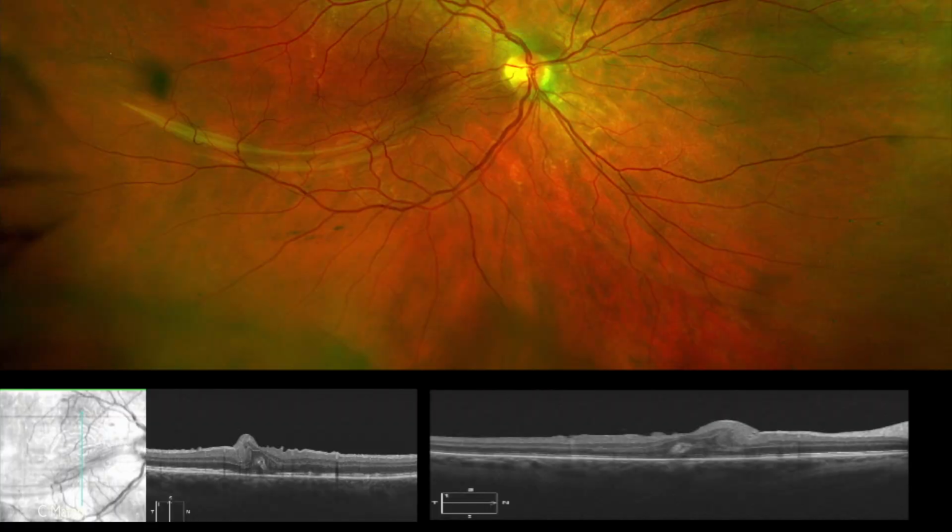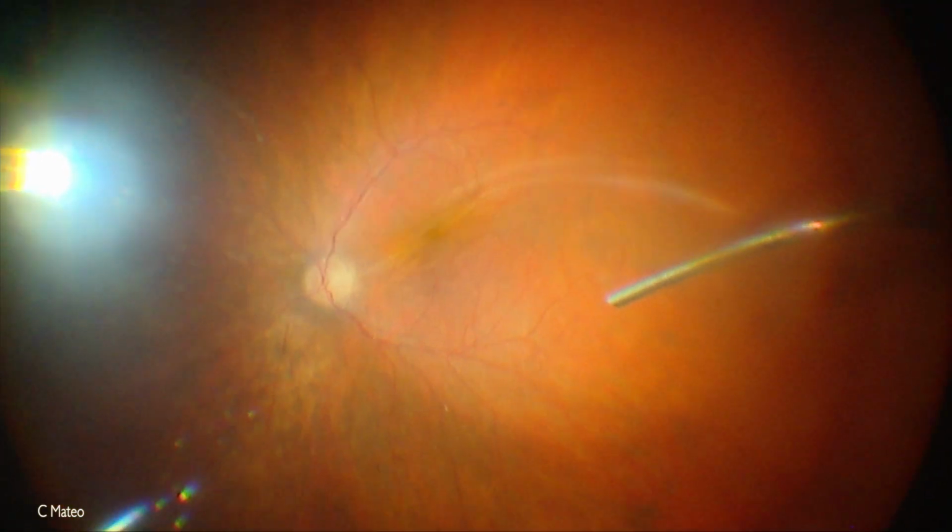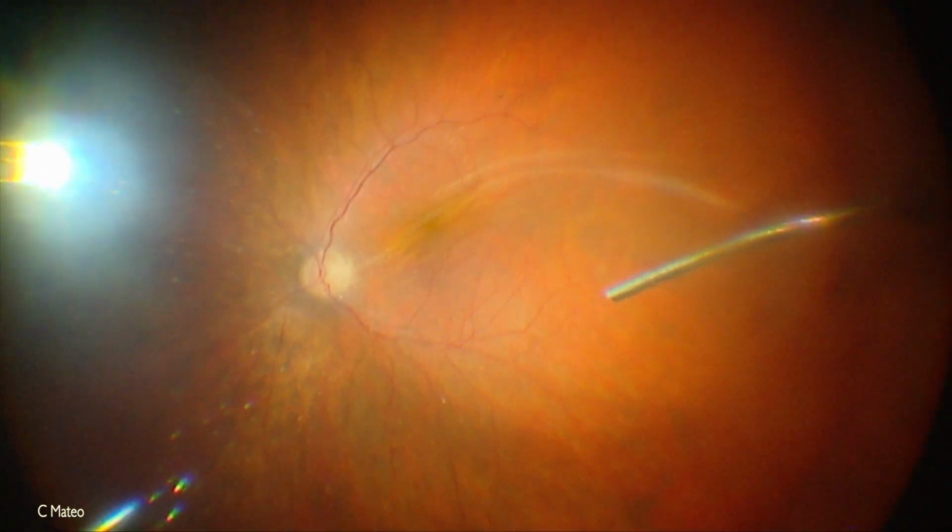In this case, the patient was operated elsewhere and no scleral buckle was used, but a foveal fold appeared after surgery and was sent for treatment. The OCT clearly shows the foveal location of the fold. The surgery consists of detaching the retina and reattaching it again, opening the foveal fold.